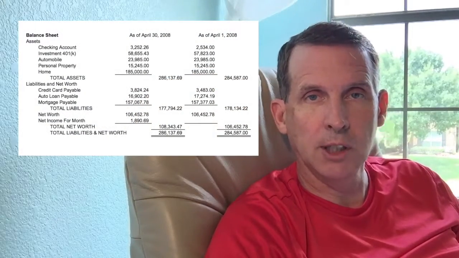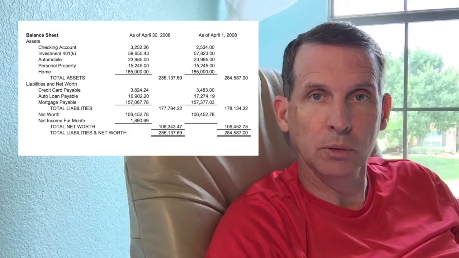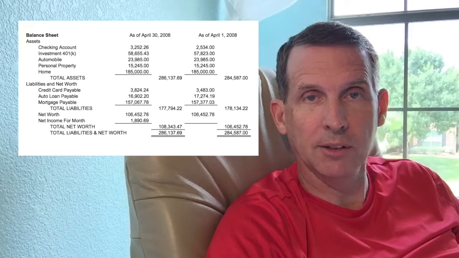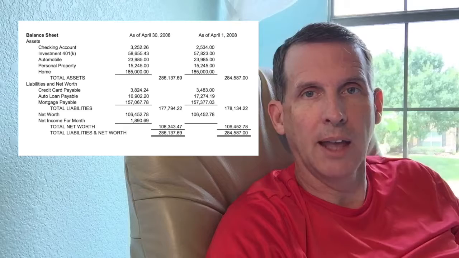The balance sheet has a few parts to it in financial statements. The typical balance sheet at the top is assets. Assets are things you own, things that you control. They're good things to have. The next section of the balance sheet is called liabilities. Liabilities are things that you owe, things that you will have to pay to someone else or someone else has claim upon you in some way.